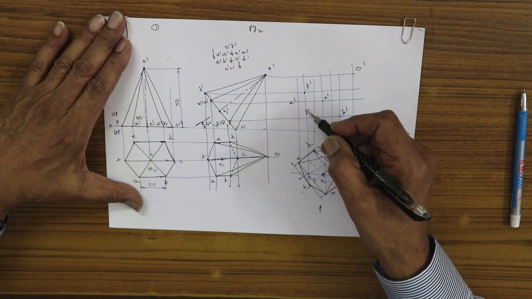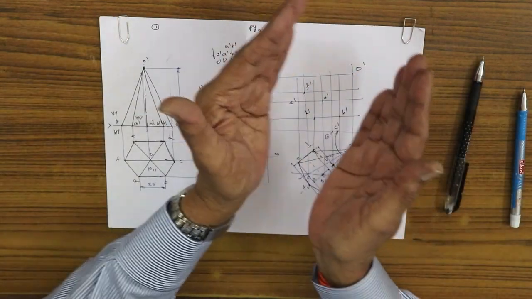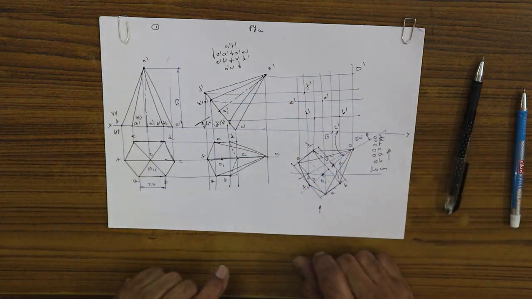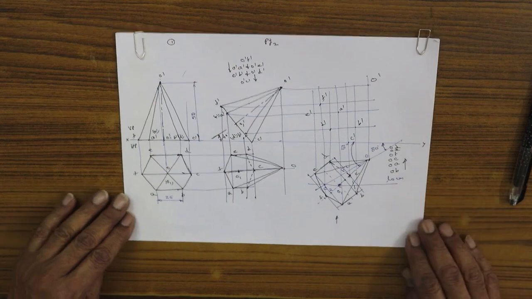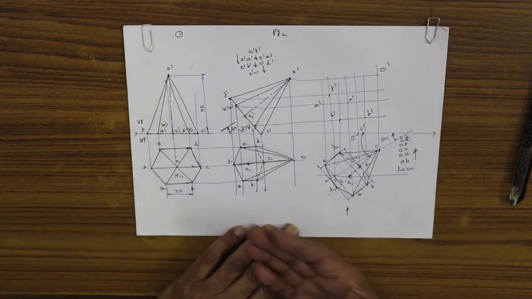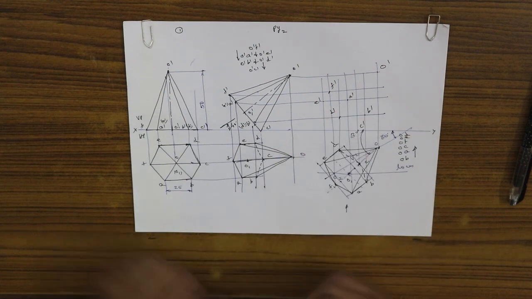First make the base fully visible, then join the lengths. You get triangles. Any line that goes inside, make it a dotted line, otherwise make it a full line. That will be the completion of the problem. I am just leaving it to you to do a small piece of work, because having done so many problems, you can complete this front view of the hexagonal figure.